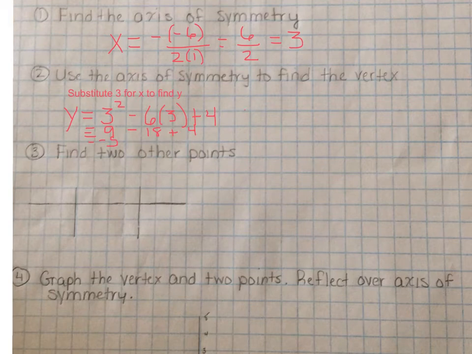So we found the x value because of the axis of symmetry, and then we substituted into the equation, and now we have the y value of the vertex. So our vertex is (3, negative 5).